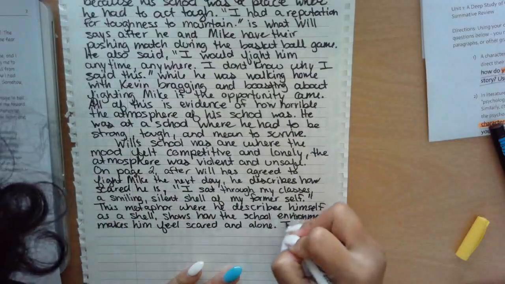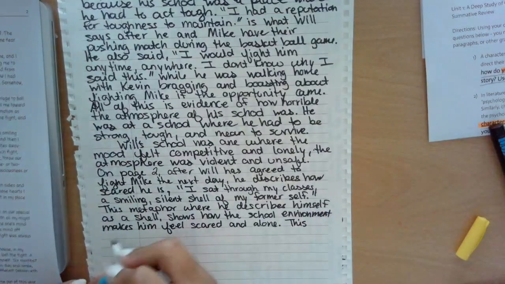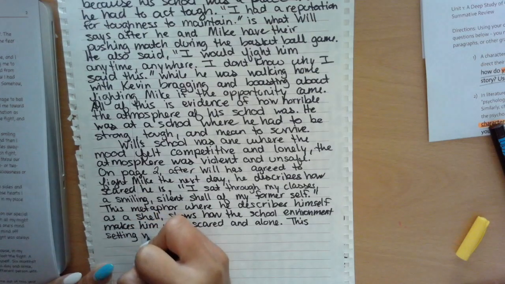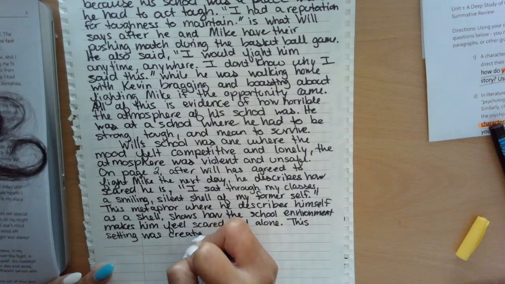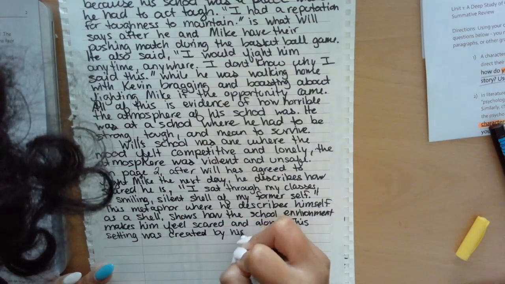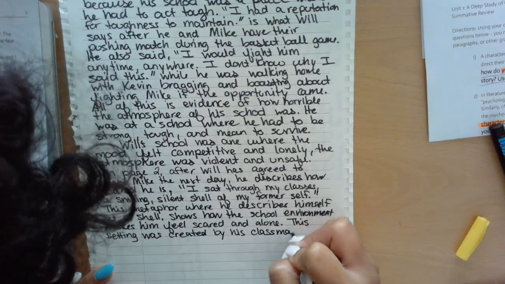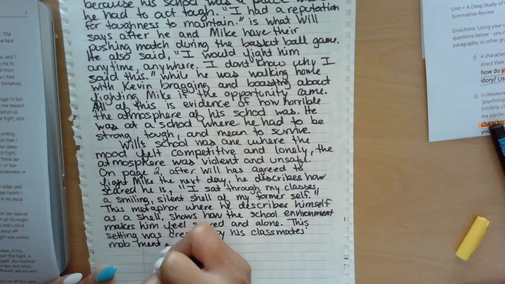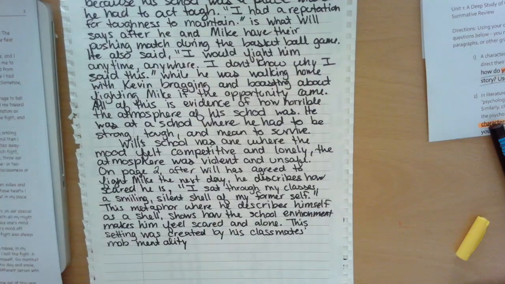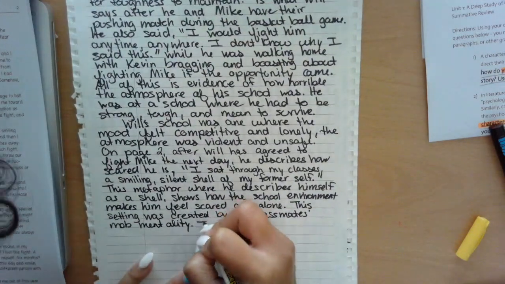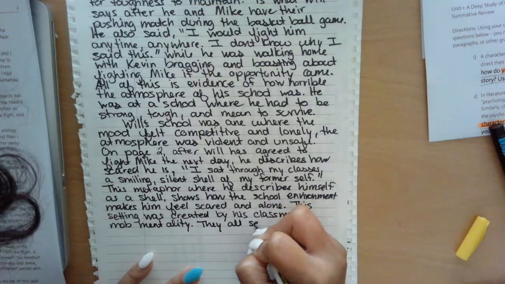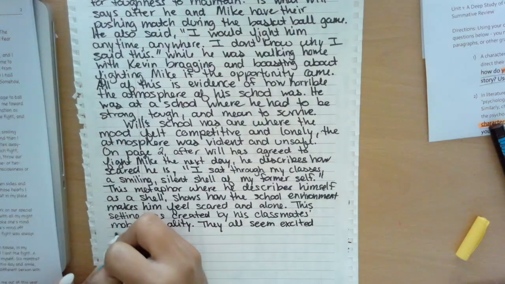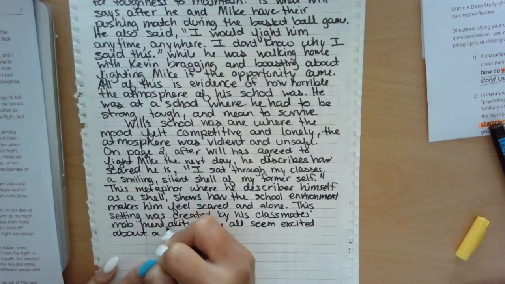Okay, so this setting was created by his classmates' mob mentality. They all seem excited about a fight.